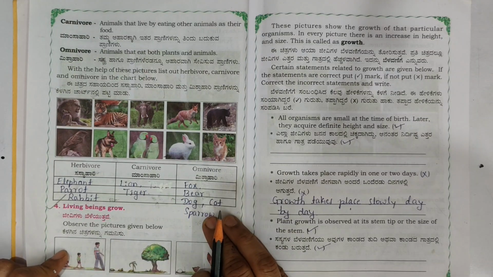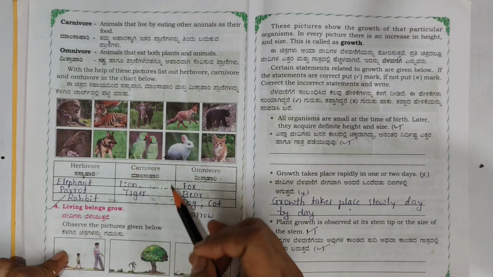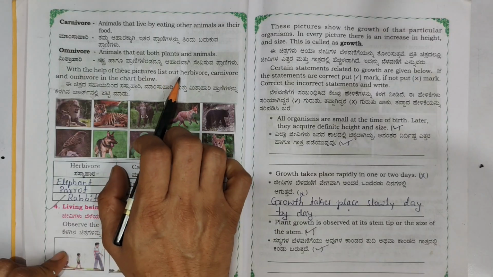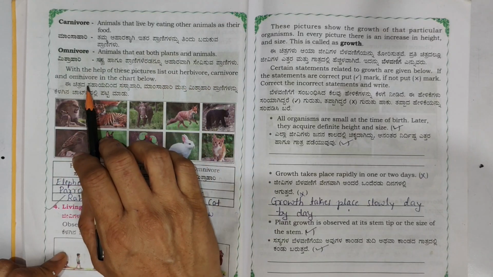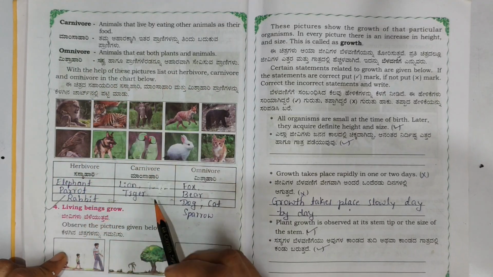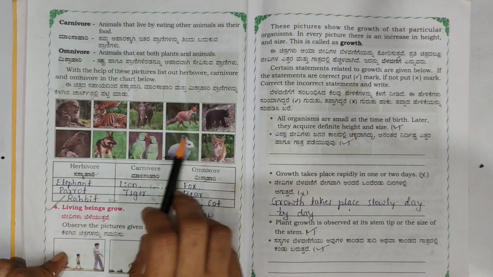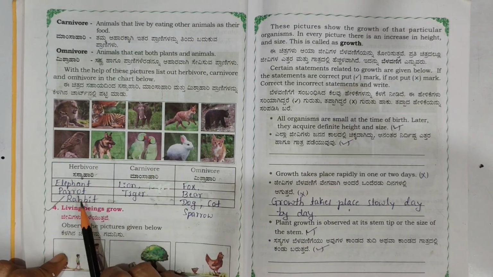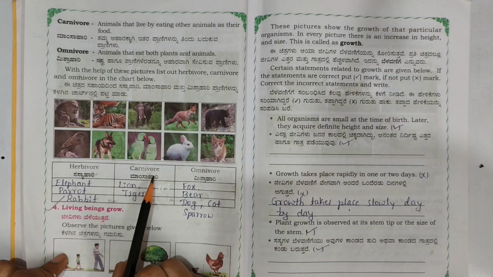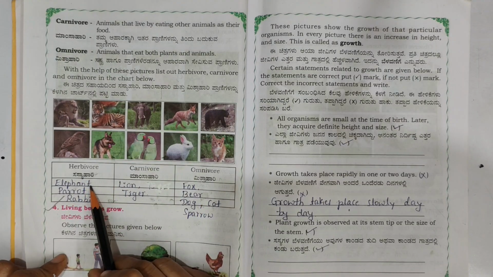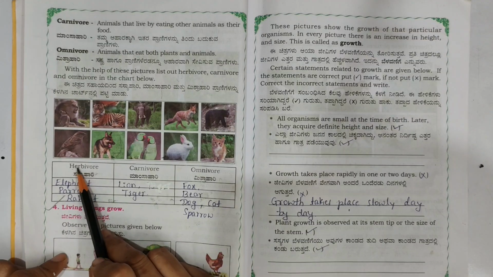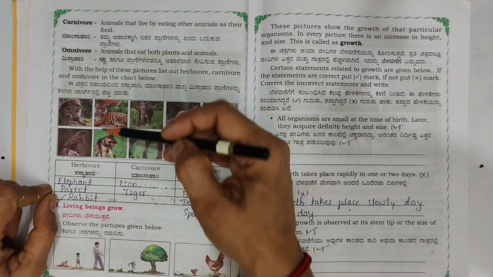Here, with the help of the next column, with the help of these pictures, list out herbivore, carnivore and omnivore in the chart below. Here we are seeing so many pictures of animals, and we have to classify them as herbivore, carnivore and omnivore, and we have to write them in these boxes. First, herbivore, we can classify it.